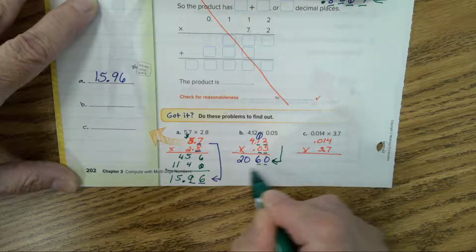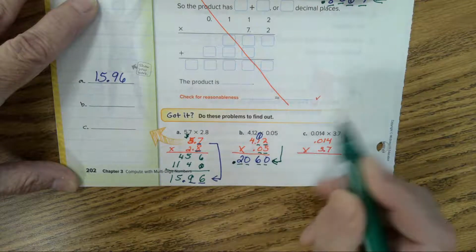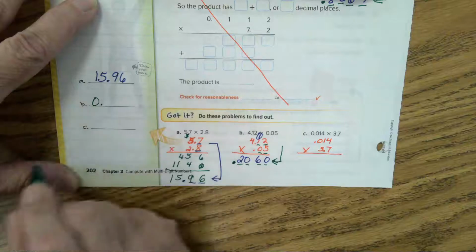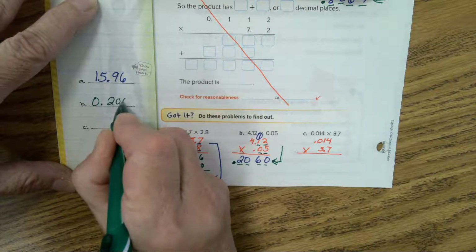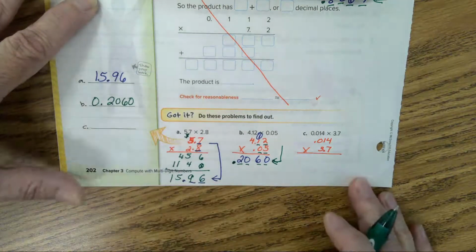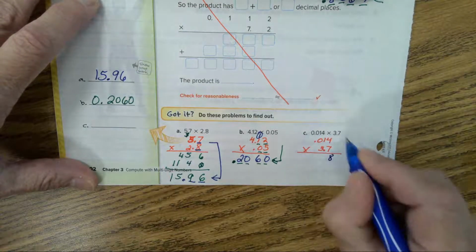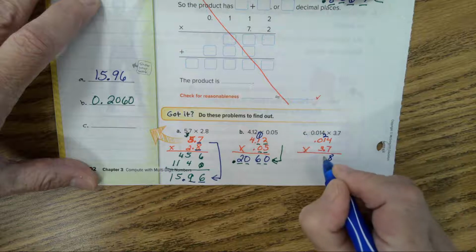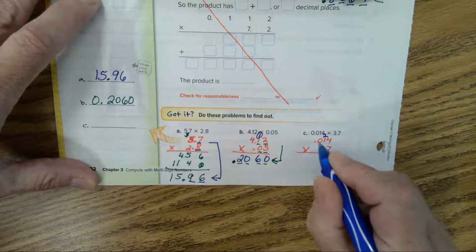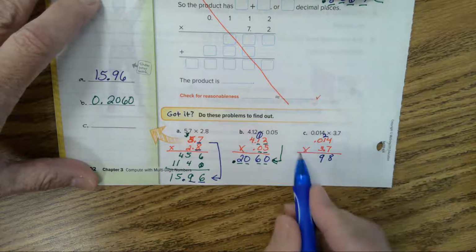1, 2, 3, 4. Right there. 0 and 2,060 ten thousandths. All right, 7 times 4 is 28. Put down an 8, carry a 2. 7 plus 2 is 9. Don't need to multiply by the 0 if you don't want to, because there's nothing else in front of it.